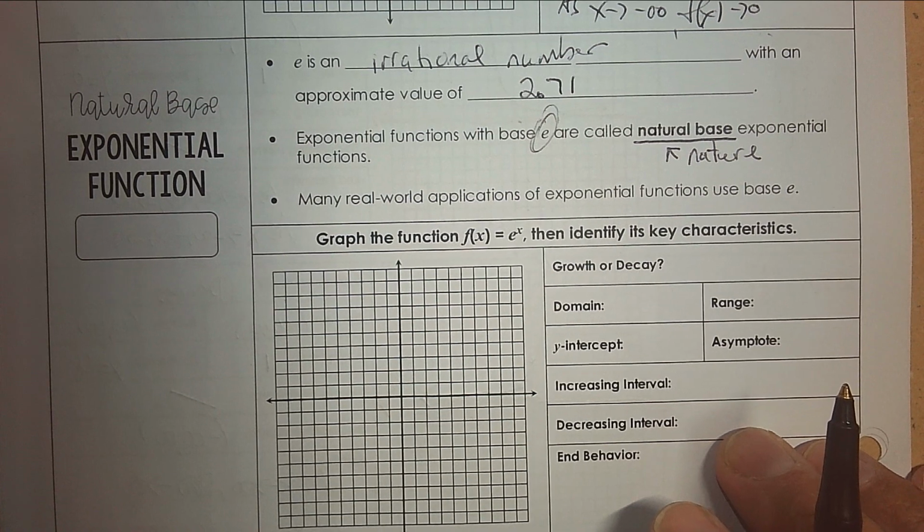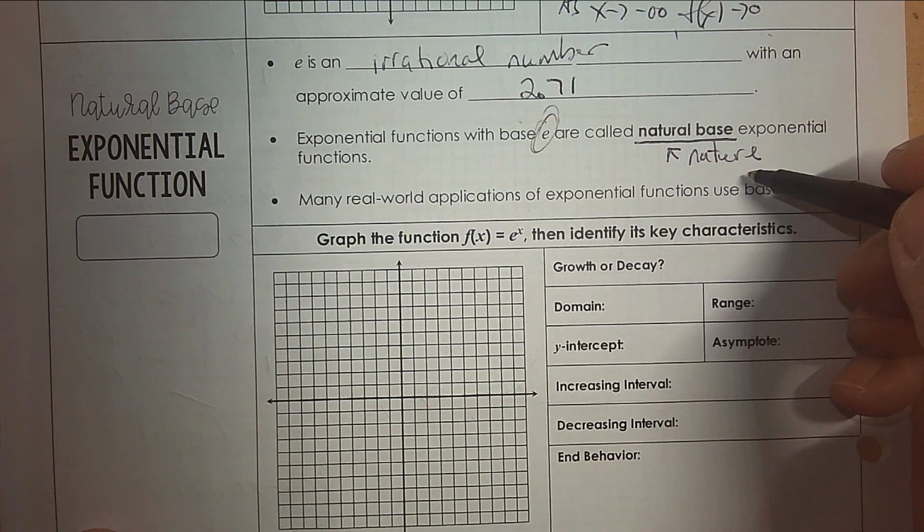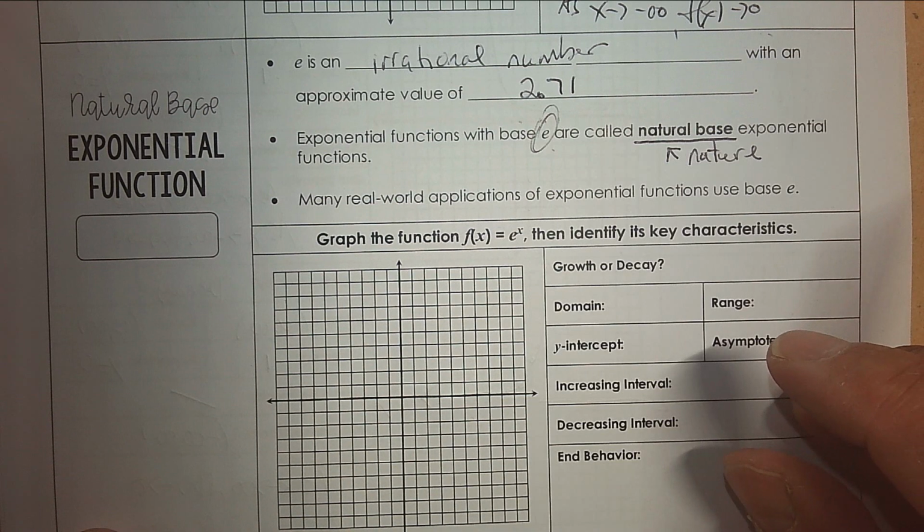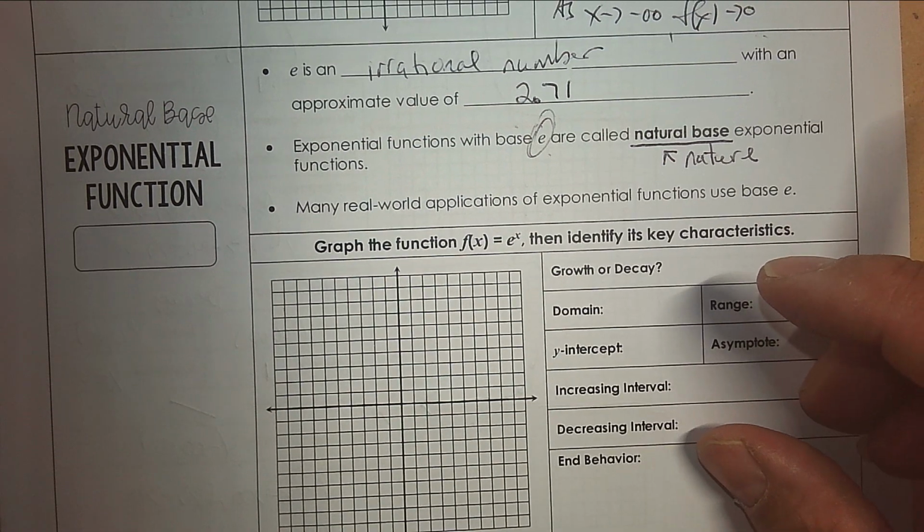It's called the natural base because of nature and science. When something's growing continuously, we use the base E. One day when we have time, we'll tell you where it comes from. Like for pi, do you know where it comes from? Did I tell you that already?